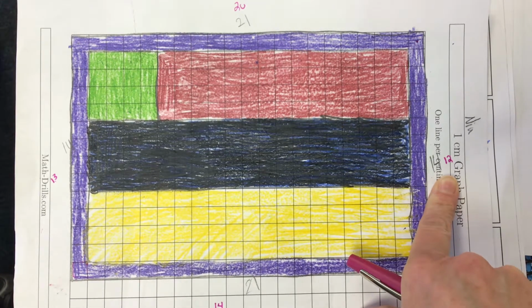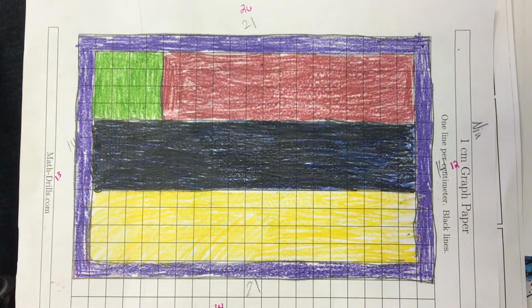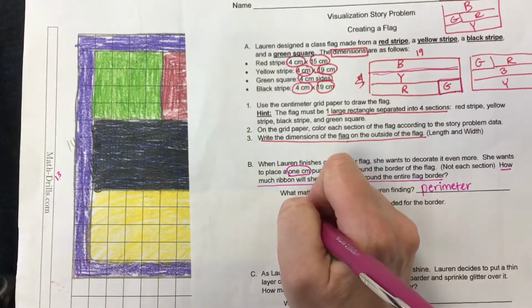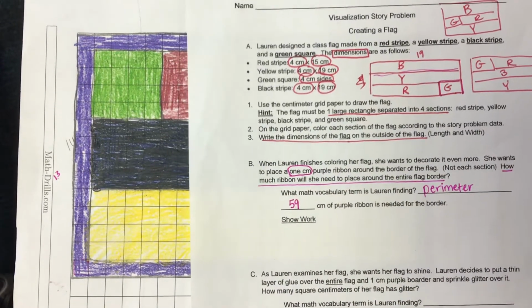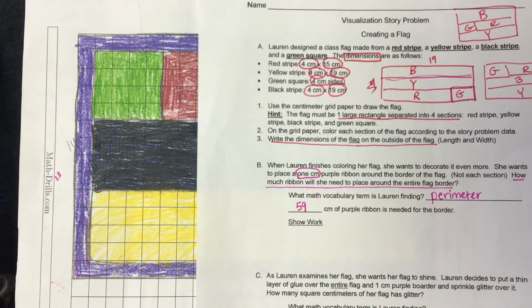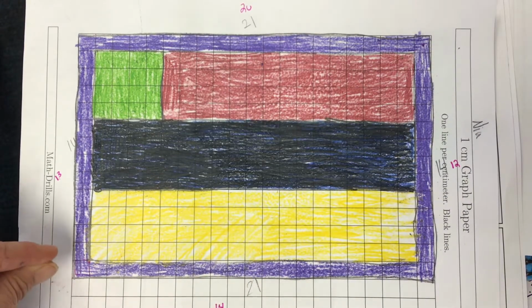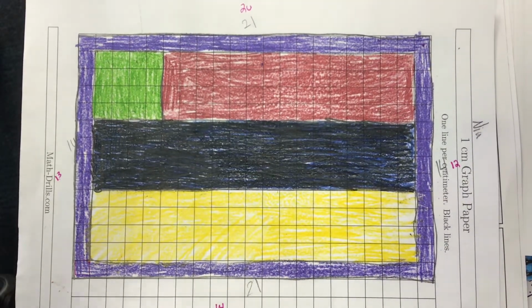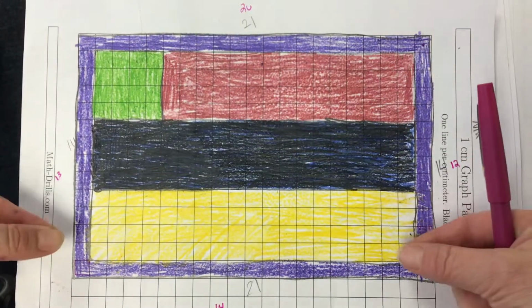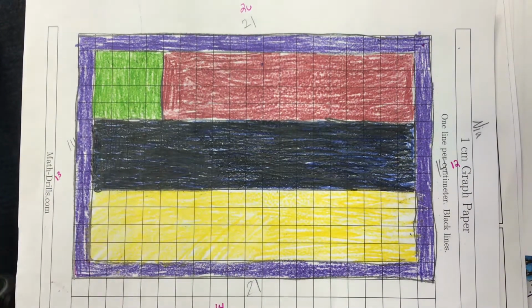Why? Who can put it into good words for me? Who can put that into good words? Why does she really only need 59 centimeters of ribbon? Harper. Because she doesn't have to cover the corners twice. So it's not truly the perimeter if you're really looking at the amount of material that you would need to cover it. Because the ribbon is 1 centimeter thick, it's not truly the perimeter.